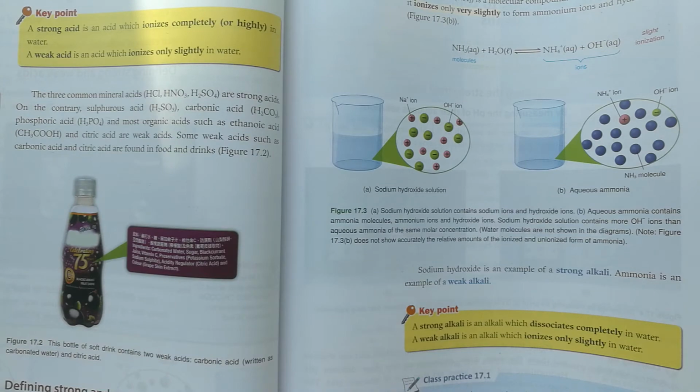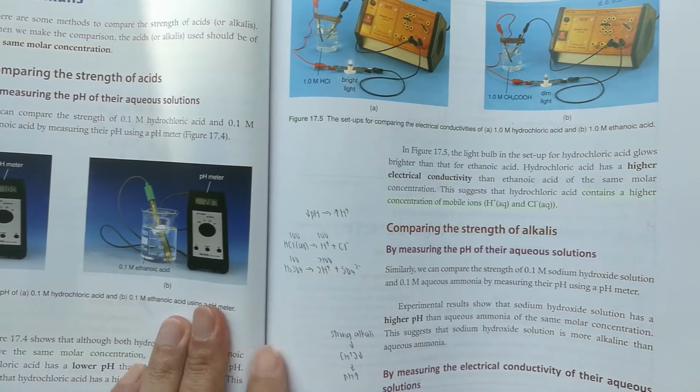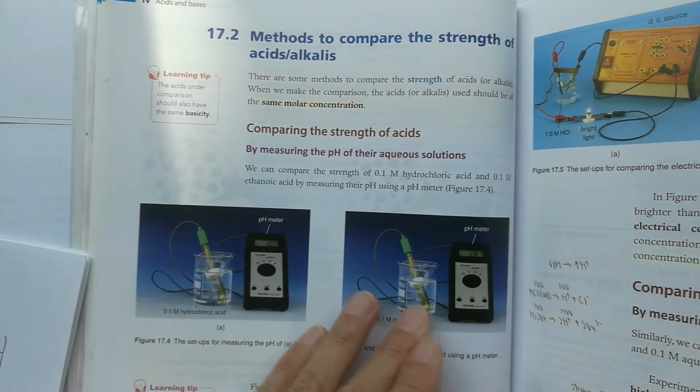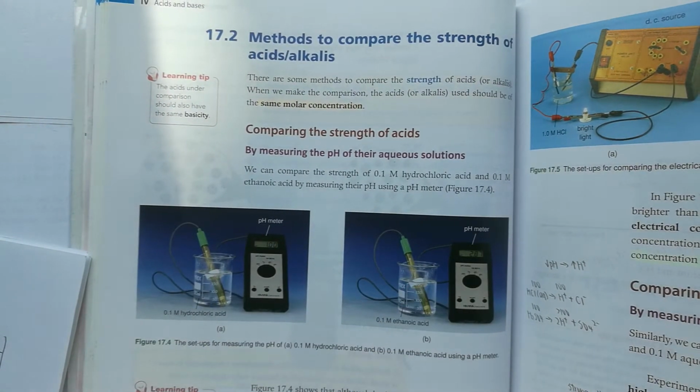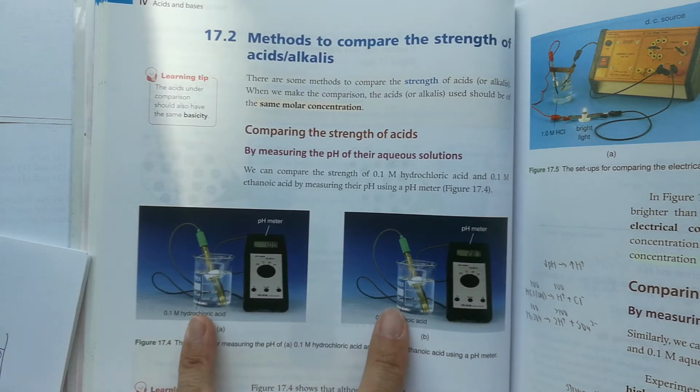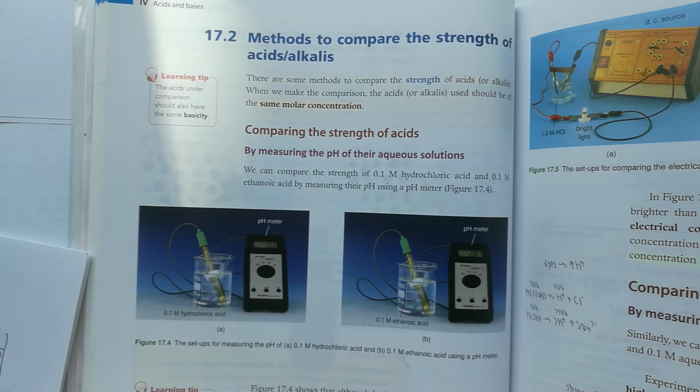And now we will look at the difference between the strong and weak acid. To compare the two acids, we have a fair test.